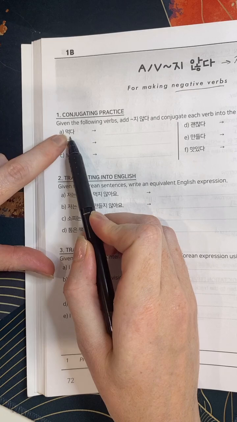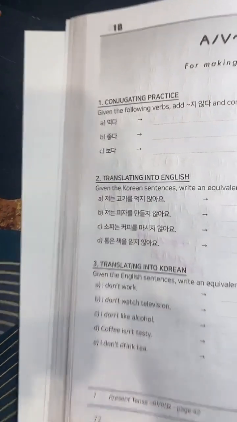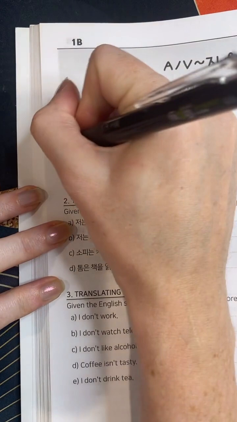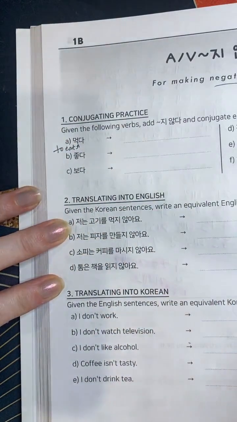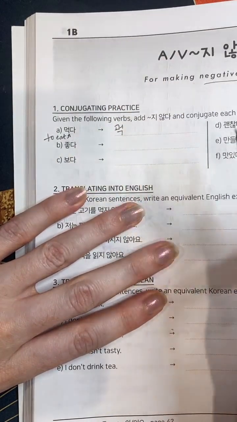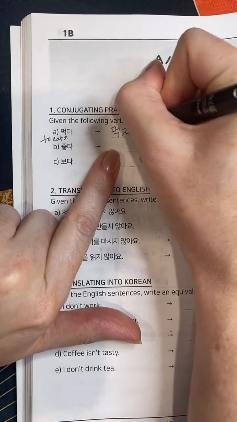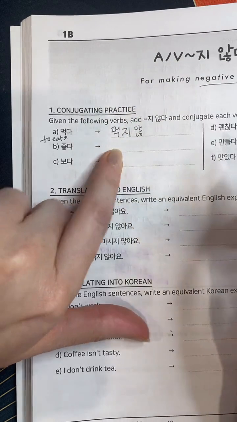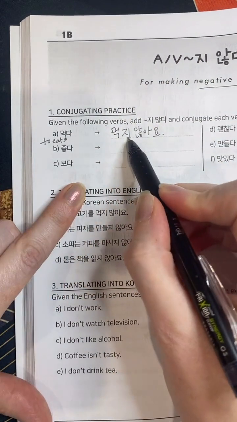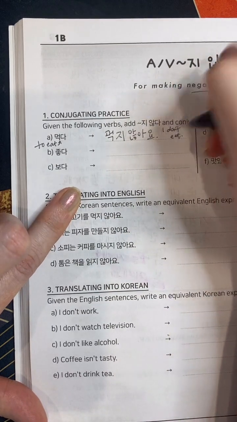Does anyone here know what the verb 먹다 means in Korean? I can zoom in a little bit, make it a little bit bigger. To eat, Lotte, thank you. Yes, 먹다 means to eat. And when you attach G anta, first thing is you take off the ta. That's always the first thing you do. So you take off the ta and just add G anta, and we're putting it into the present tense, so it becomes ayo. So it becomes 먹지 않아요, which means I don't eat something.